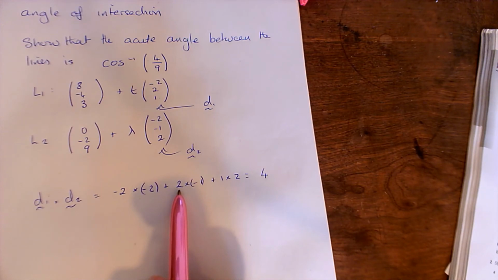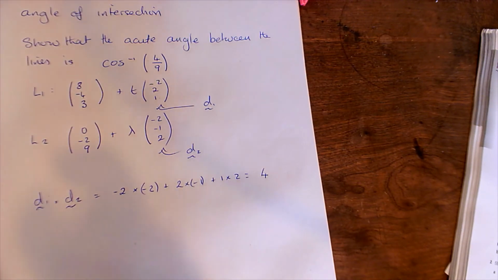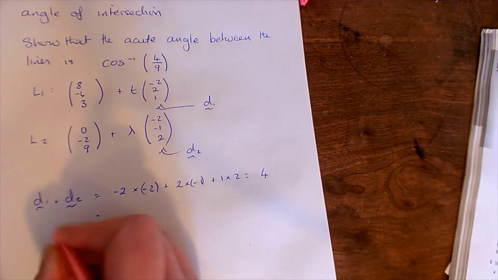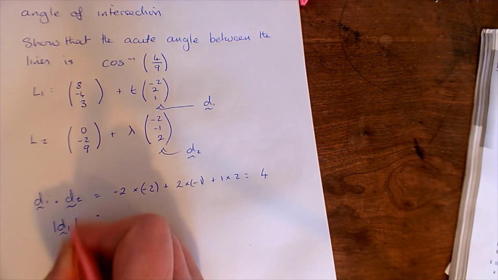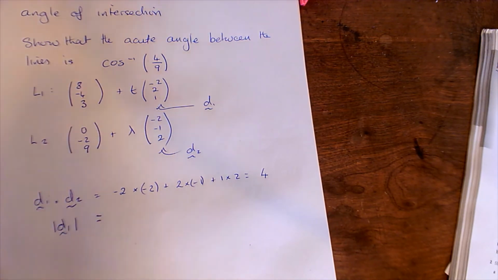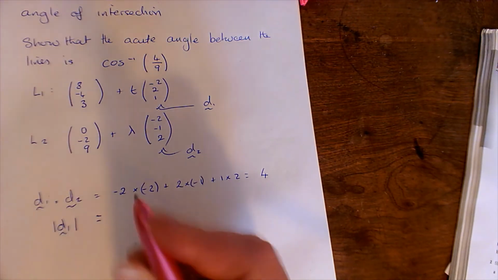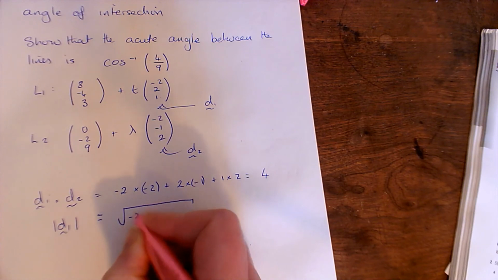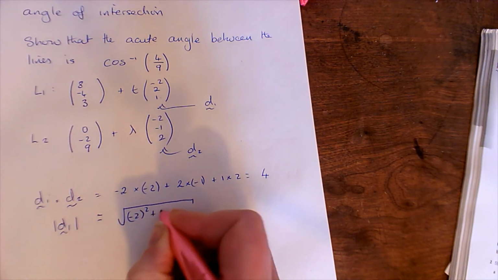And the magnitude of d1 is equal to the square root of minus 2 squared plus 2 squared plus 1 equals 3. And the magnitude of d2, if you plough through it, comes out exactly the same. It's 3 as well.